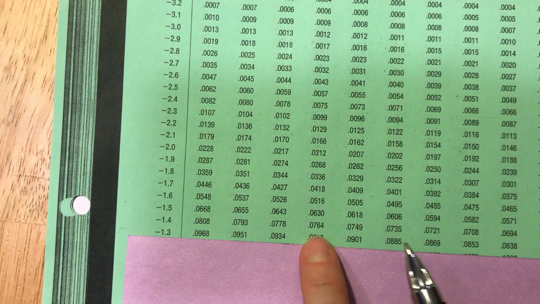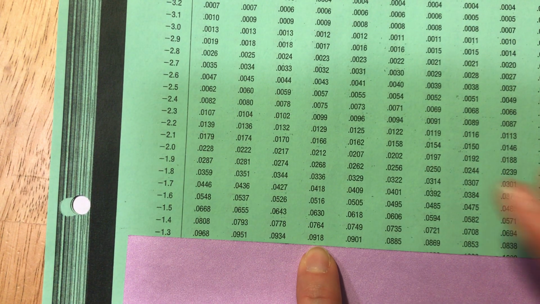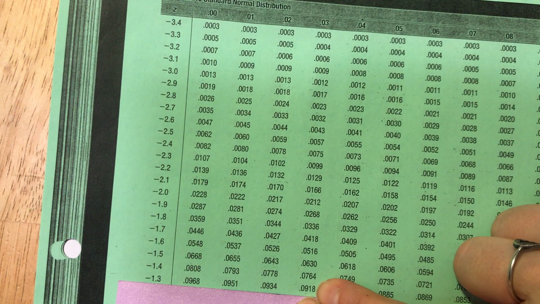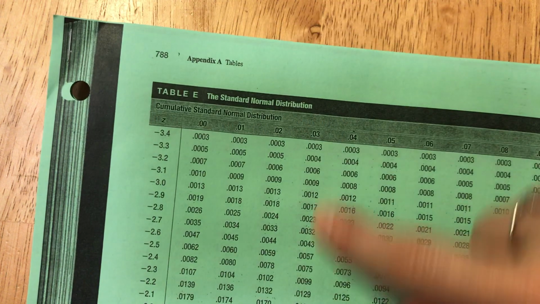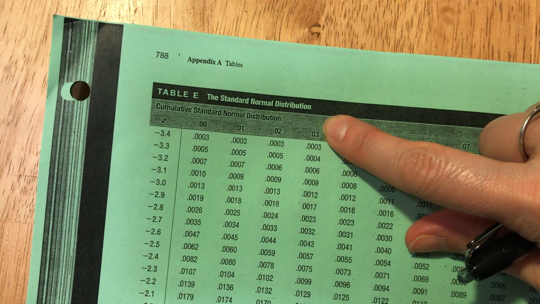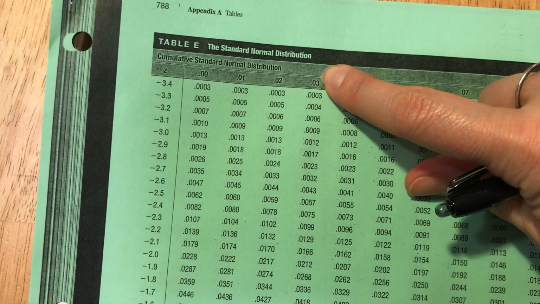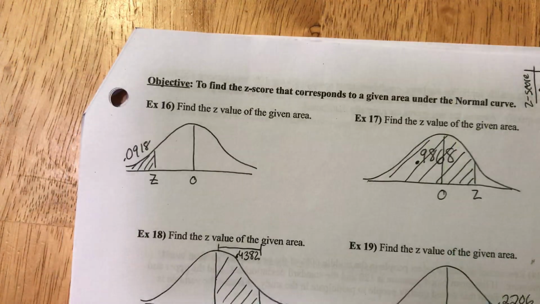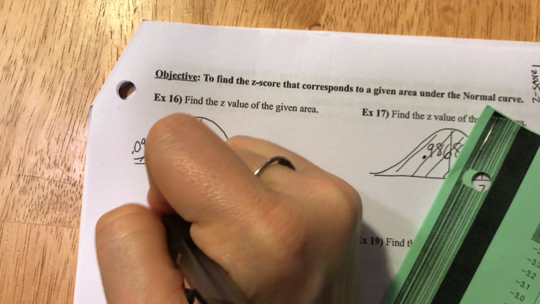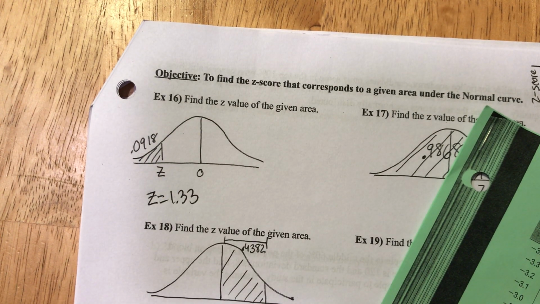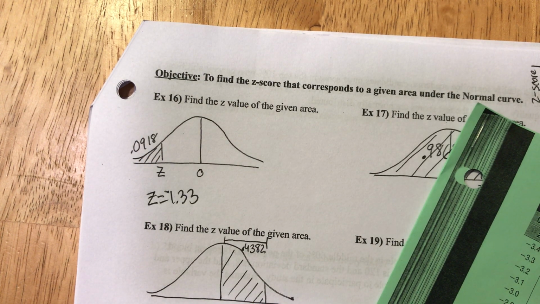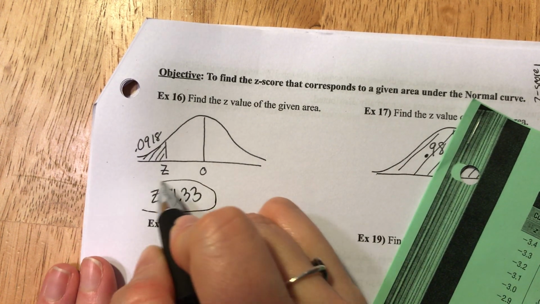What does that match up with? When you go out, it's a z-score of negative 1.33. Sorry, I forgot the negative there. My answer this time is negative 1.33.